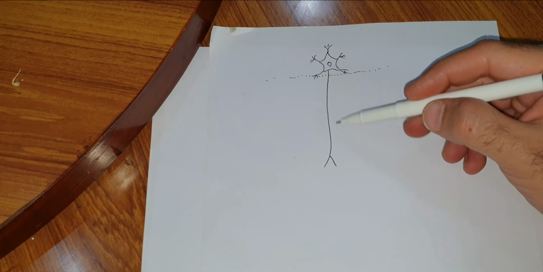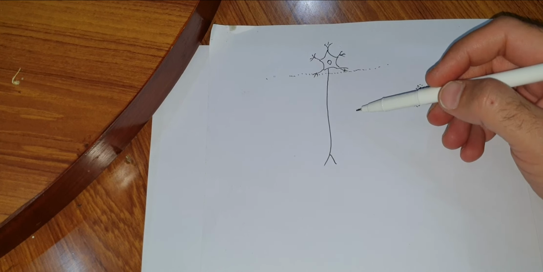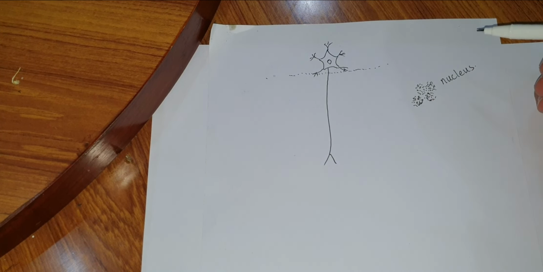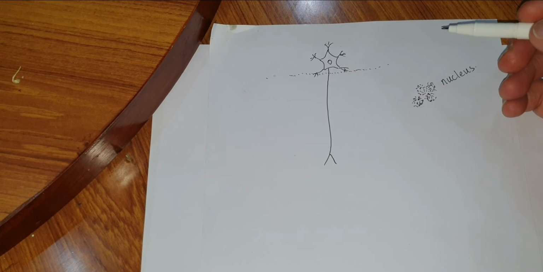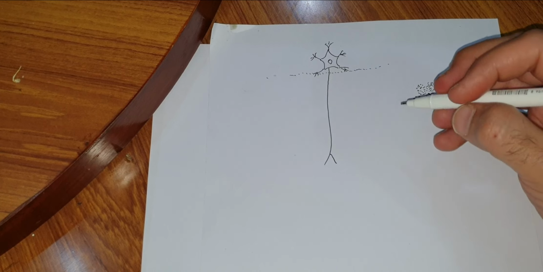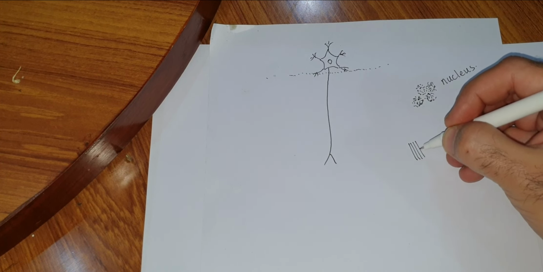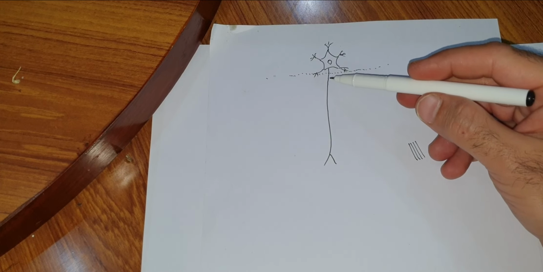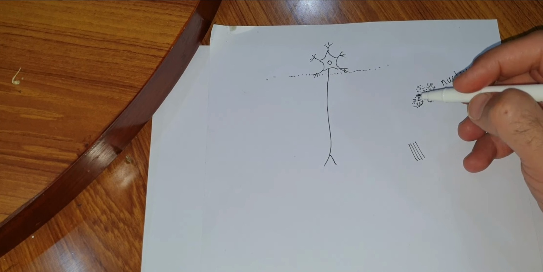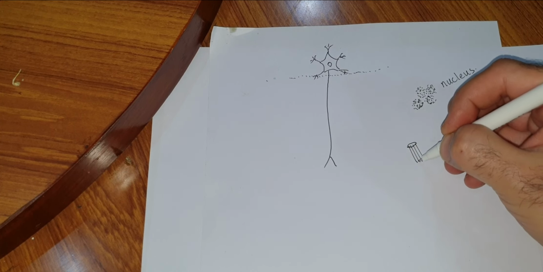Now let's talk about the axons. The axons leave the cell body and they can collect either inside the central nervous system or they can leave the central nervous system. If they collect inside the central nervous system, the collection of axons, these are the axons, that is the brain and the spinal cord, they represent a structure which is called a tract.